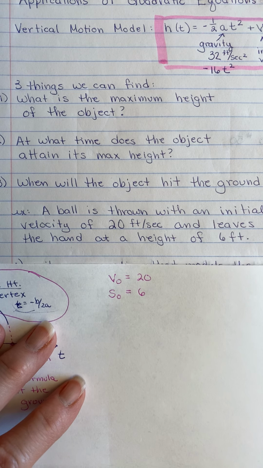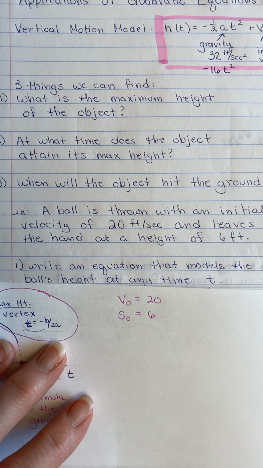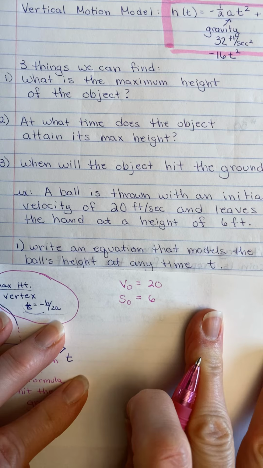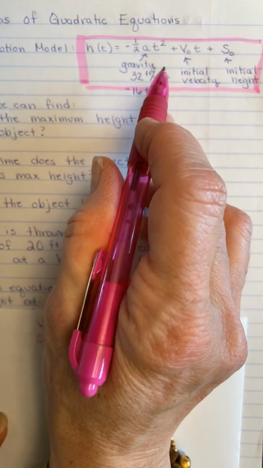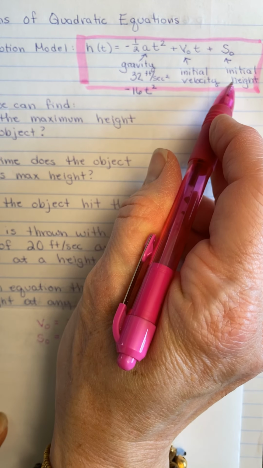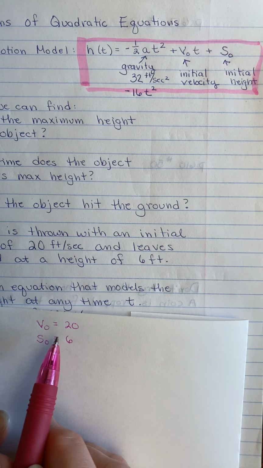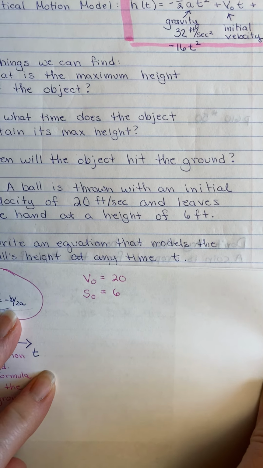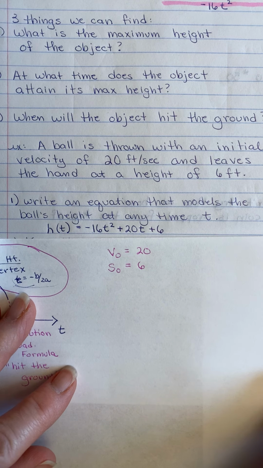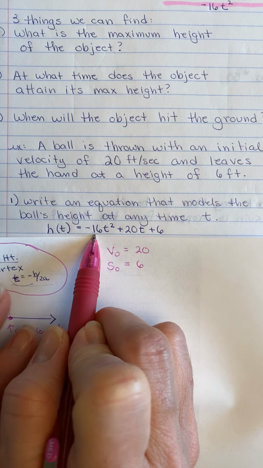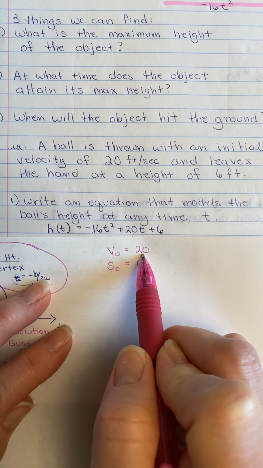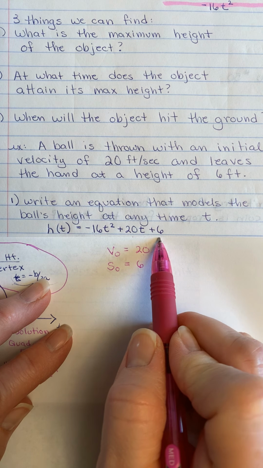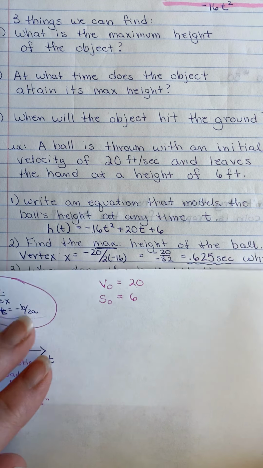So we want to write an equation that models the ball's height at any time t. We simply fill in the v sub naught and the s sub naught with those given in our problem. Remember, the negative 16t squared is always used because this is the constant of gravity. Here's our v sub naught, 20 feet per second t, plus our s sub naught, our initial height. All right, that's our model.